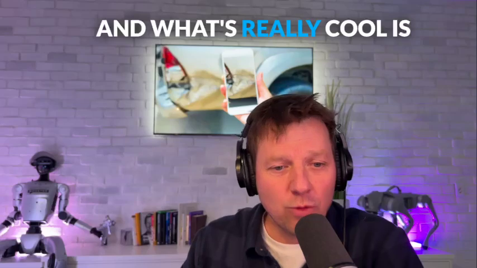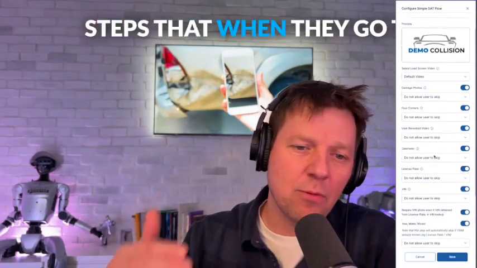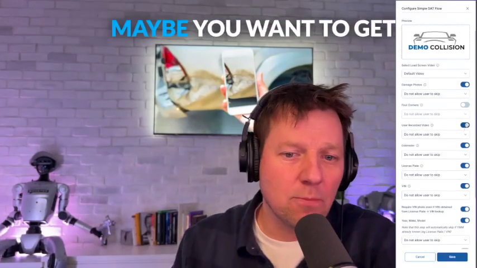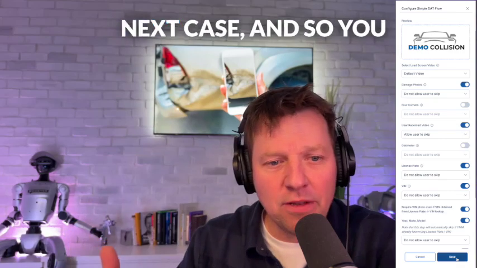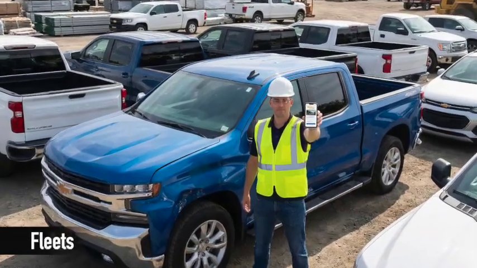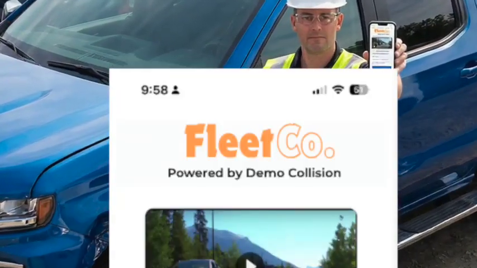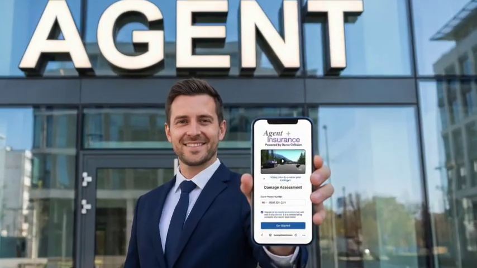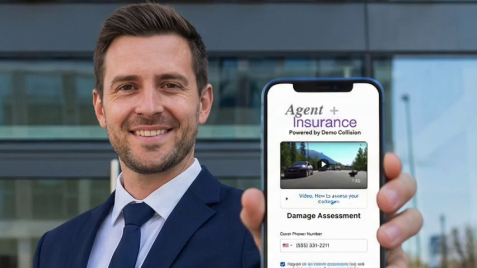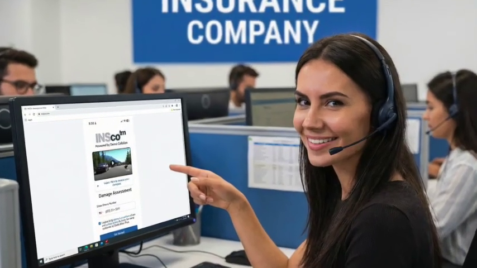the road. And what's really cool is you can even control the steps that when they go to the dealership, these are the steps that they go through. Maybe you want to get a video in some cases, maybe you don't in the next case. And so you can use this for fleet companies, you can use this for insurance agents is also another popular avenue. And we even have some folks that are going and pitching this to tier 2 insurance companies to become their photo assessment team behind the scenes.